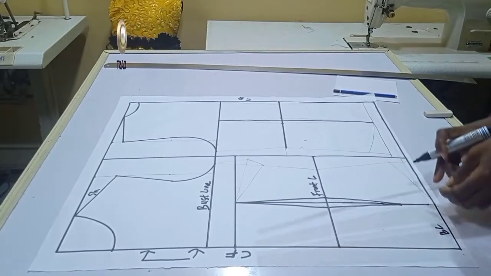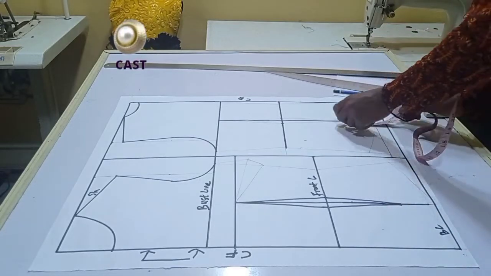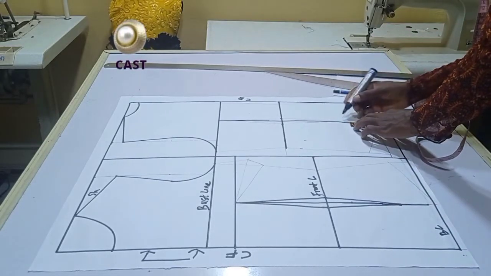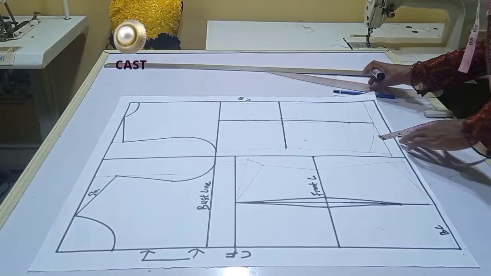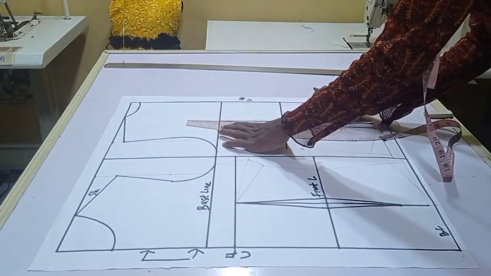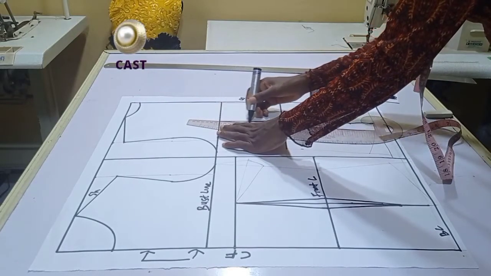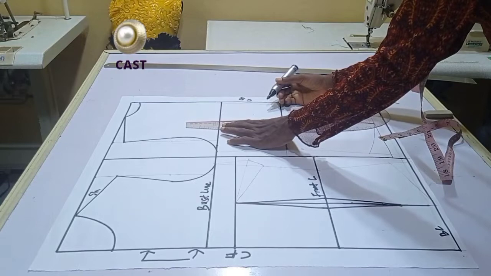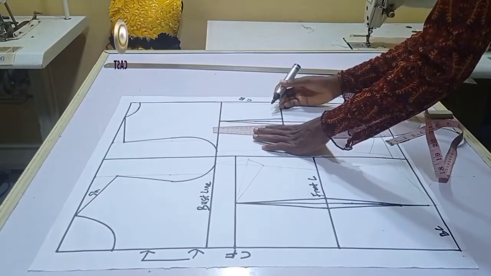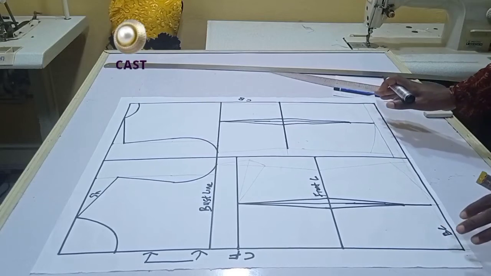So you're going to do the same thing for the back. On the hem, just come up by 2 inches. That's going to be the end point of your dart. And on the bust line, just connect it to the half inch you have taken, just the same way we did for the front. Yes, our dart is okay now.